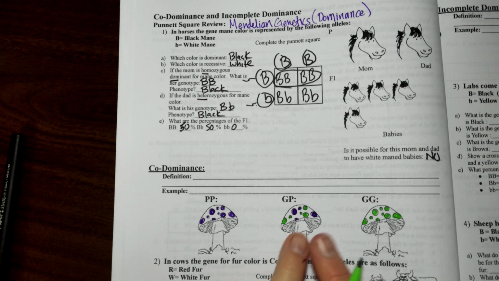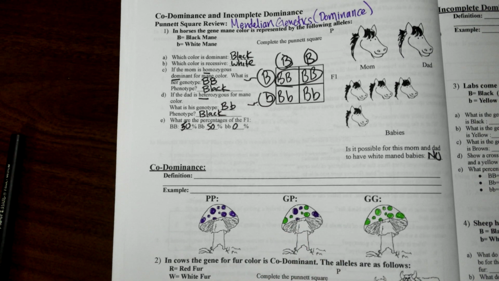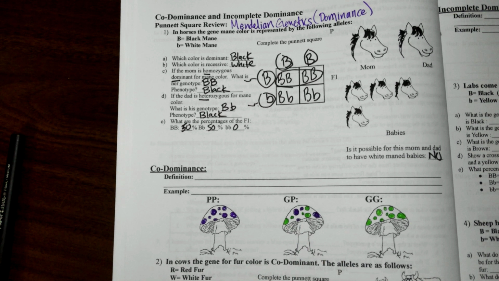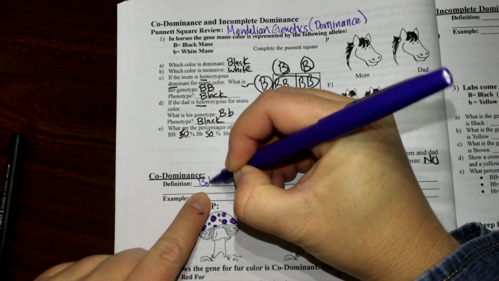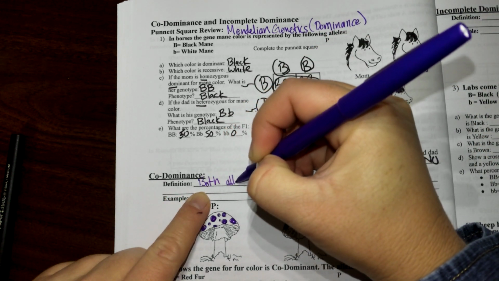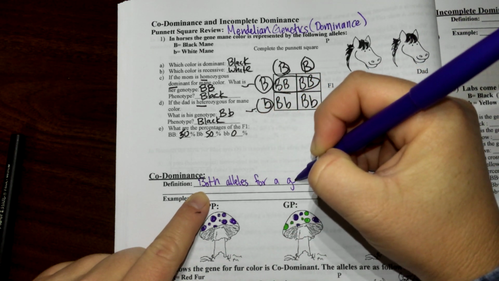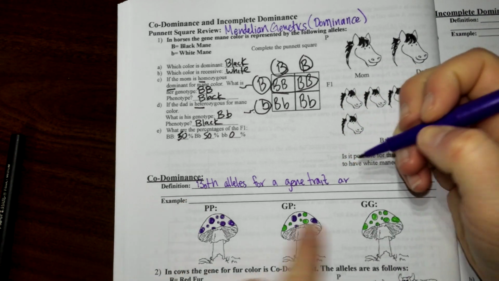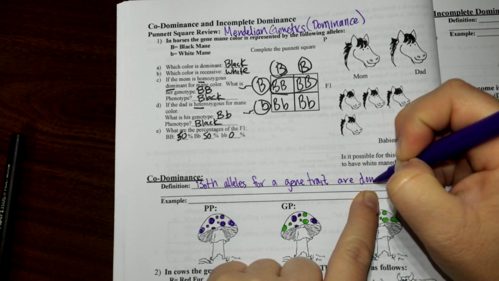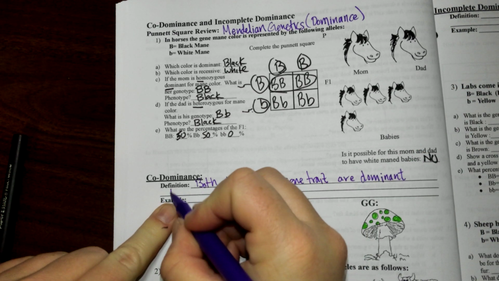We see this a lot in animal fur color, because I know you guys are aware that there are fur colors of animals that both show up. So the definition would be that both alleles for a gene trait are dominant. Okay, both show up.